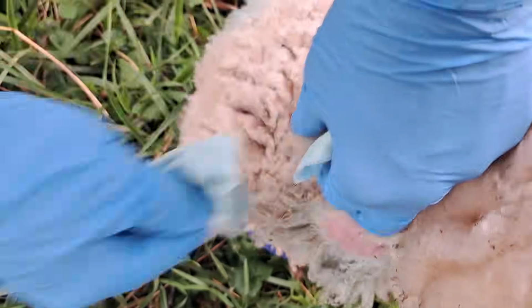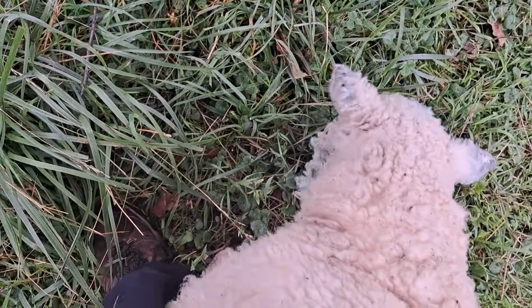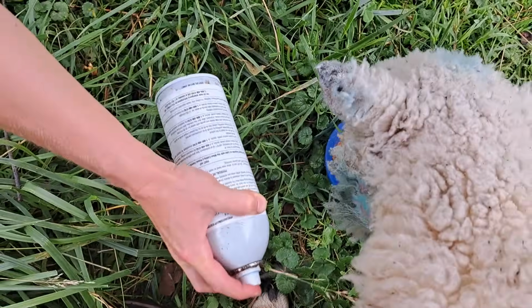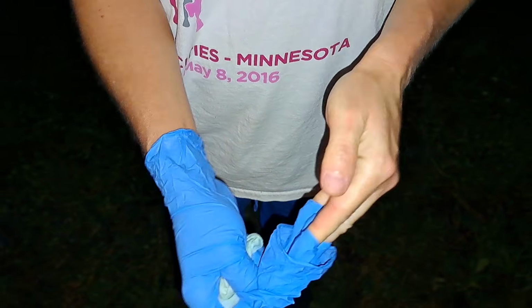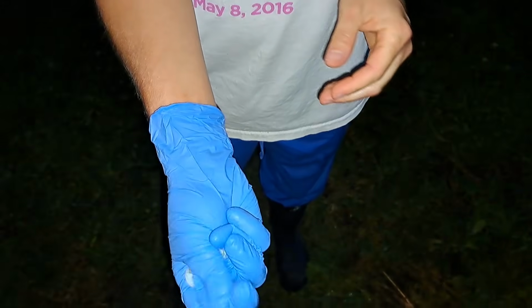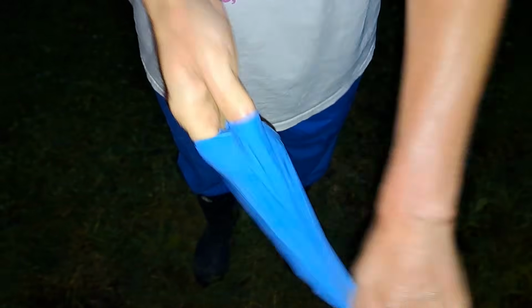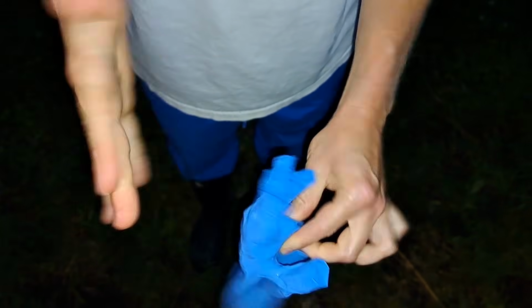It's been wiped, it's been flushed. Now I'm going to spray. He doesn't really like the spray, let's be honest here. Here's how to safely remove your gloves. As a farmer, most things don't faze me, such as manure and earwax, but when it comes to blood and pus, I will protect myself.